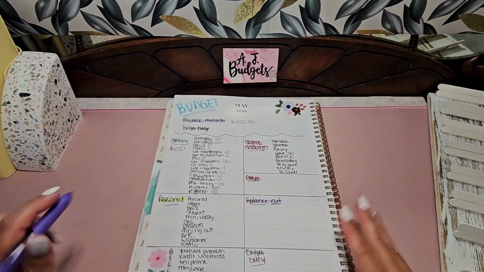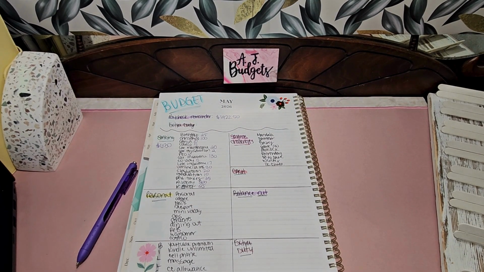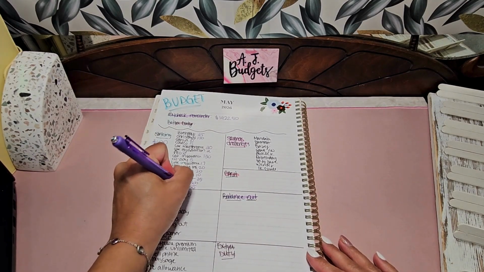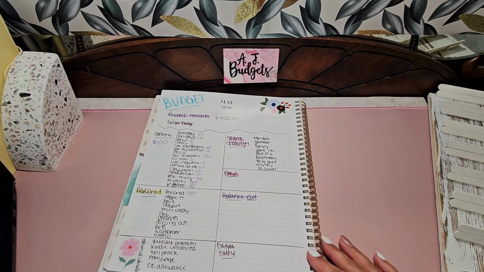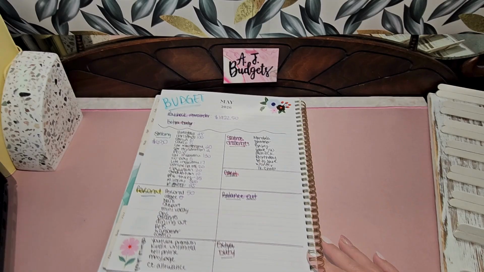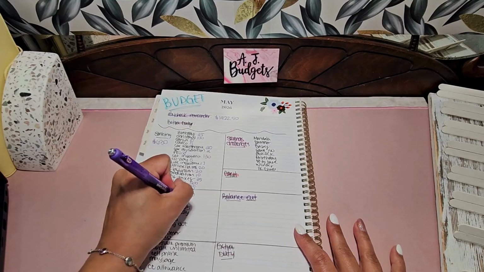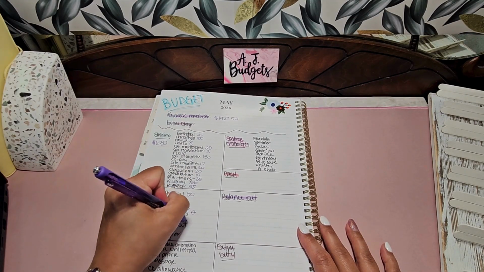Okay, so now let's see how much we're putting into my personal funds. We are going to start off with my personal account, which is going to be getting $50. Nothing is going into my coffee fund. Nails will be getting $35. Disport gets $85. Nothing's going into mini vacay because it's fully funded. My gas fund is going to get $50. Groceries is getting $200 for May.